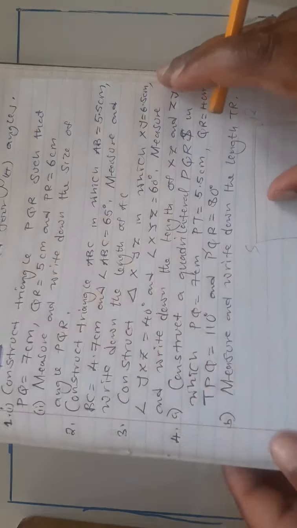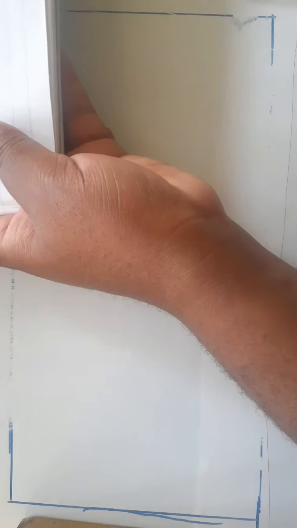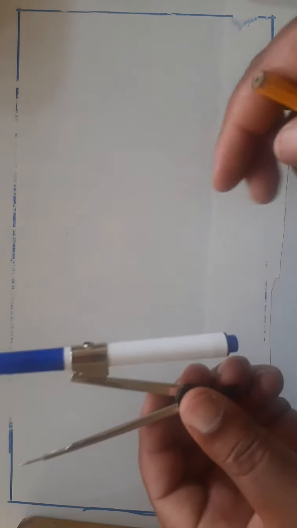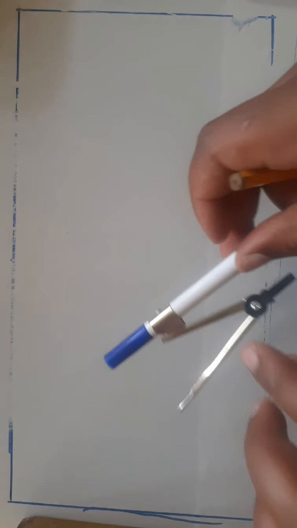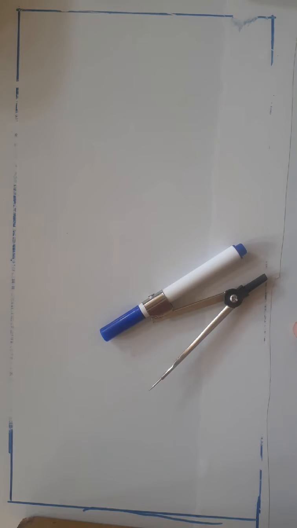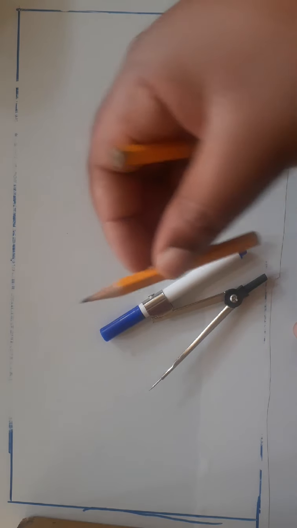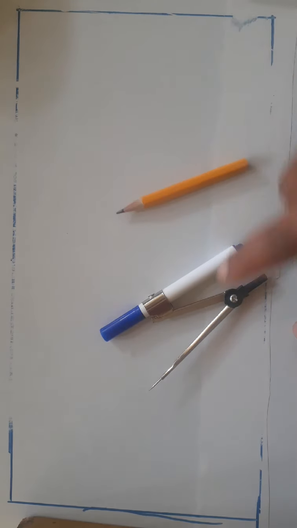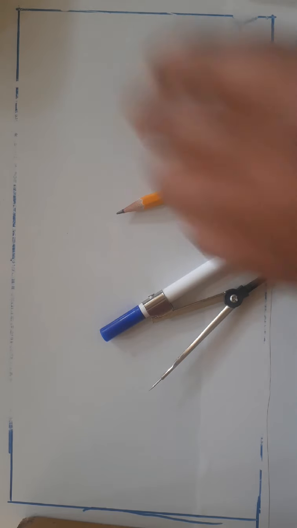So now what we are going to do is the actual construction. So what do I need? In your case, you need a pencil, as well as, for this compass, you use this kind of pencil. You also need a ruler, a 30 centimeter ruler.